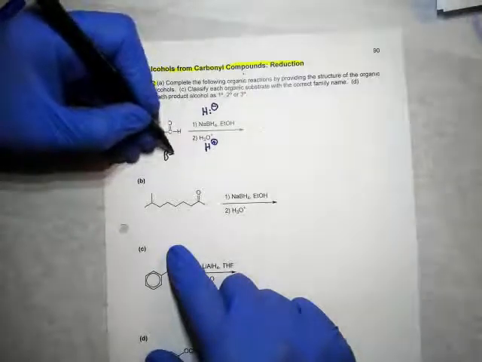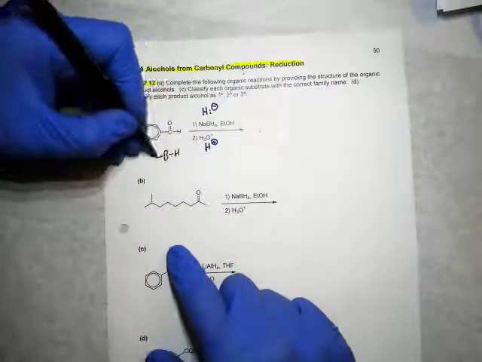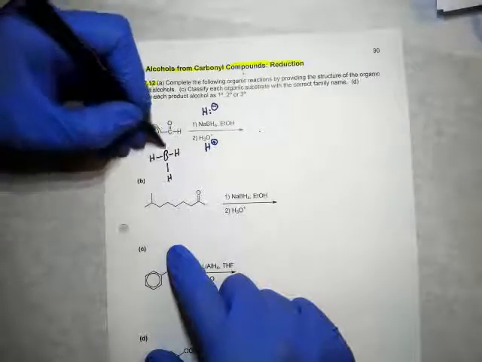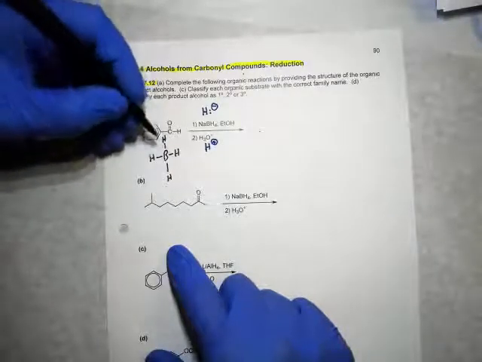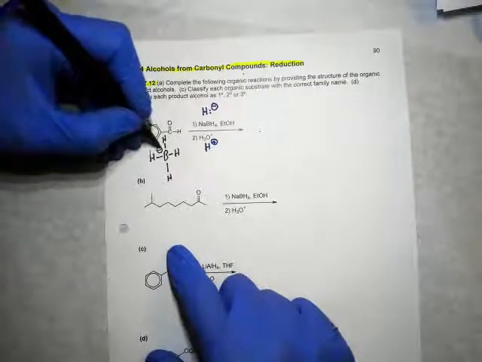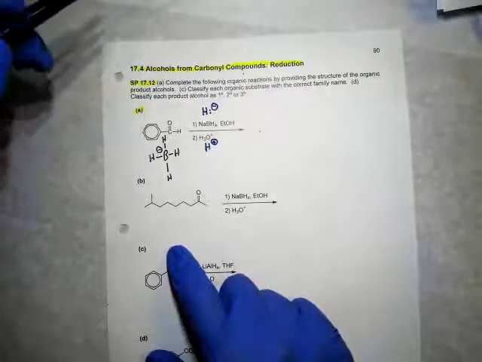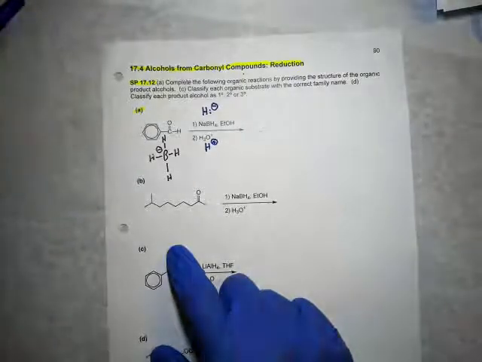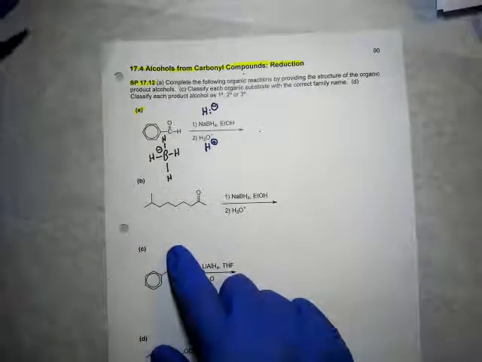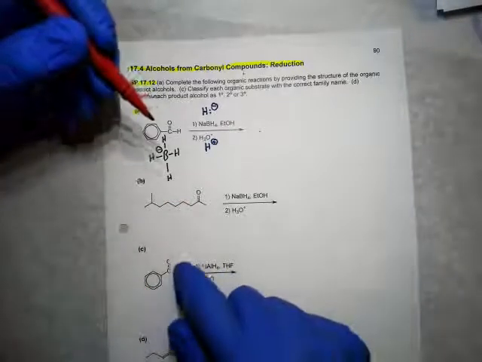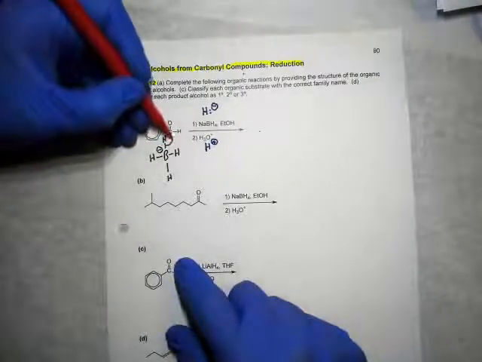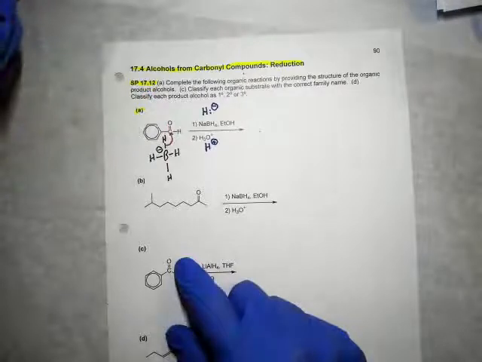Let me sketch a borohydride anion. So here's borohydride. Okay, it would have a formal charge of negative on the boron. And it coordinates to the lone pairs of oxygen. Okay. But what happens is once it gets in the right position, a hydride anion will form a bond to this carbon.